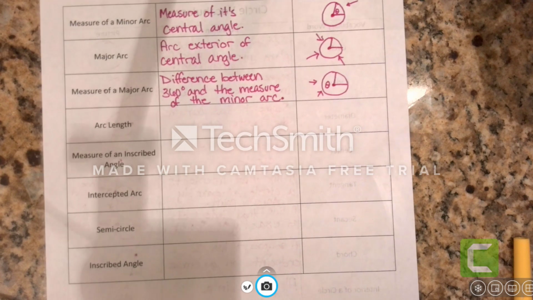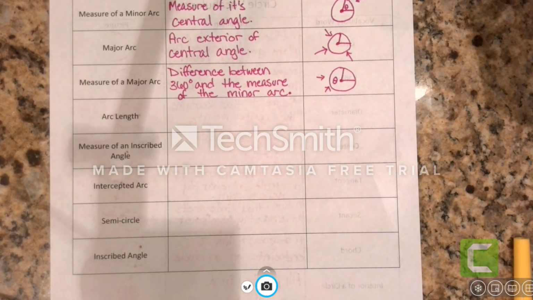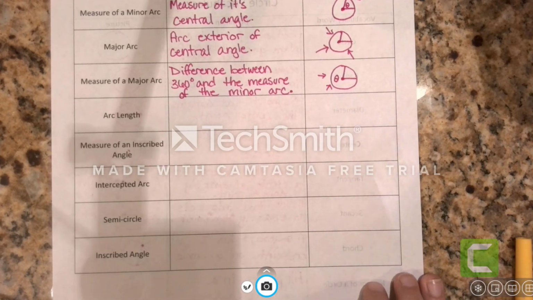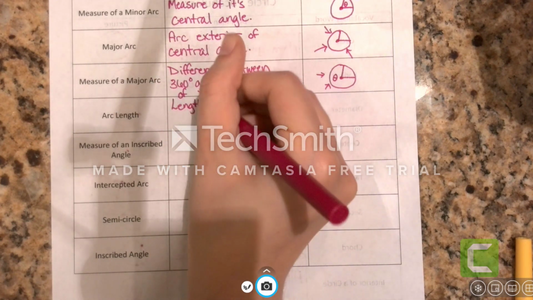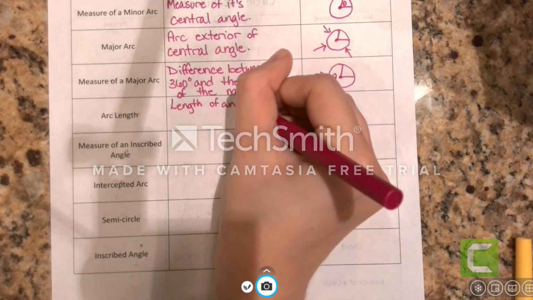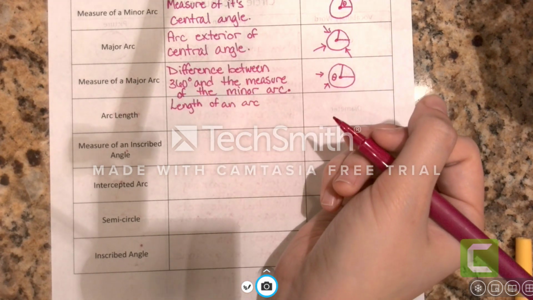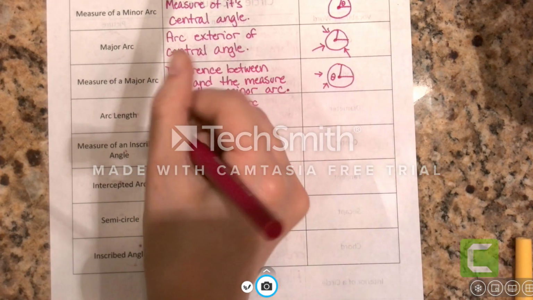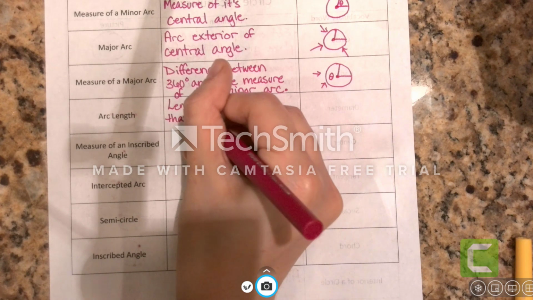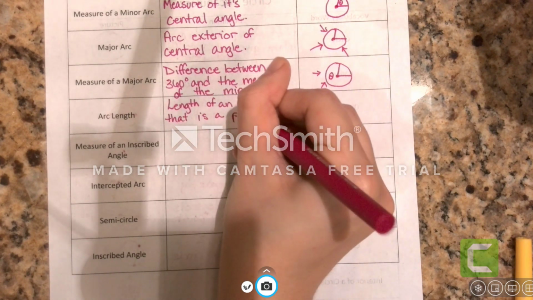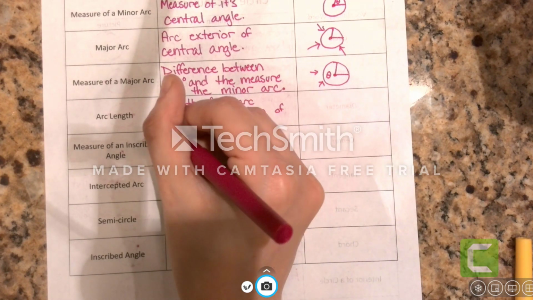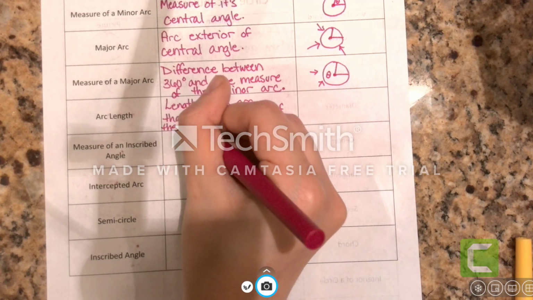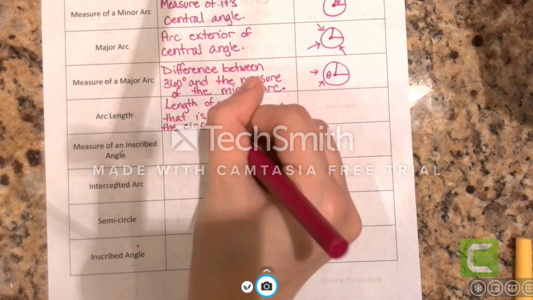All right. So we've talked a lot about these and the angles involved with minor and major arcs. But what if we had to find the length, the arc length? That is the length of an arc that is a portion of the circumference.